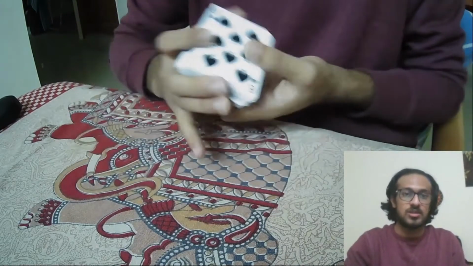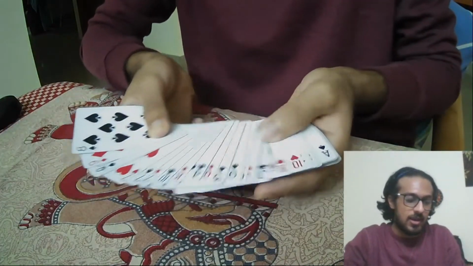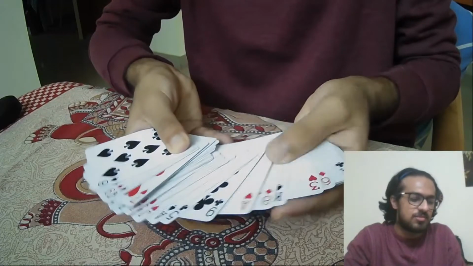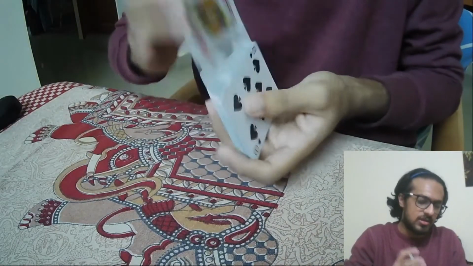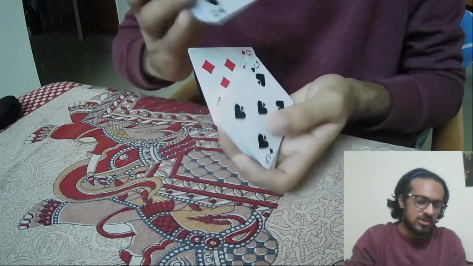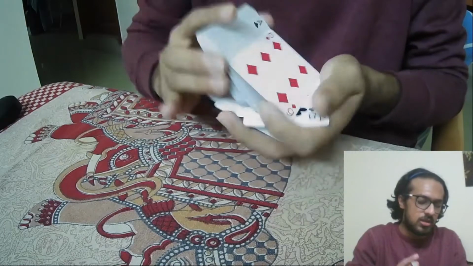So I have a deck of cards here, and I'm going to show you that the cards are all distinct, right? Like it's not a trick set. Every card is present and it's all in random order. I'm just going to give the cards a shuffle, and we will get started with the trick.